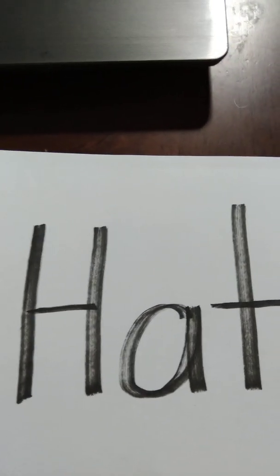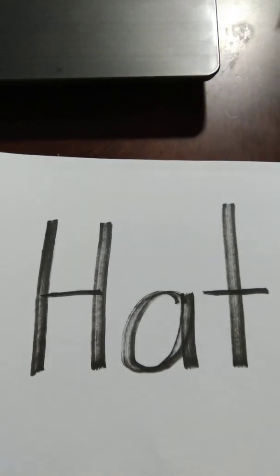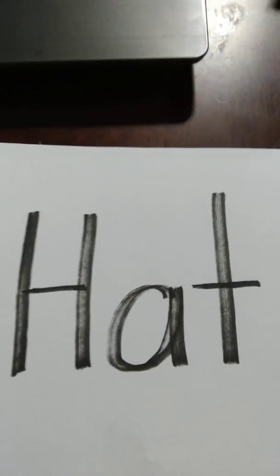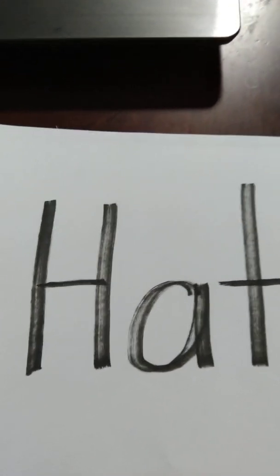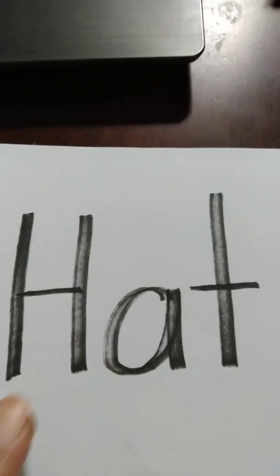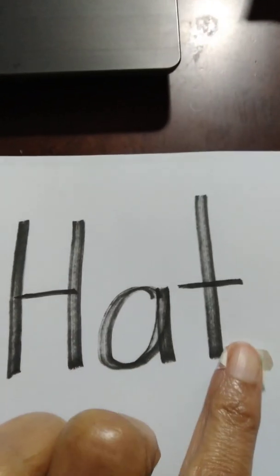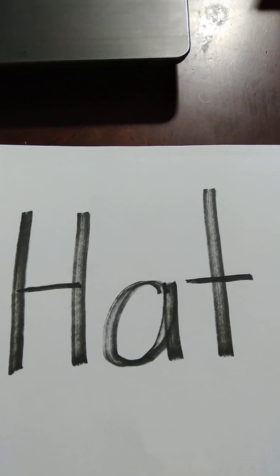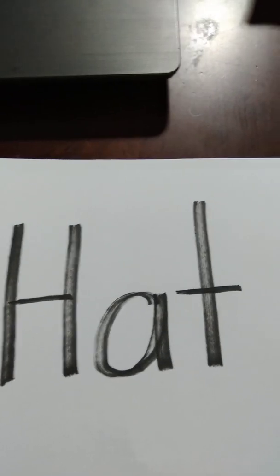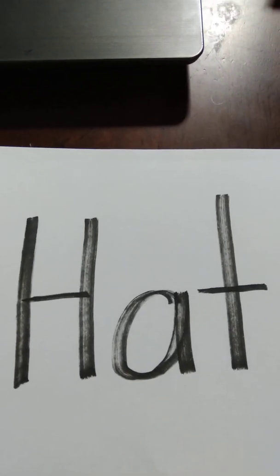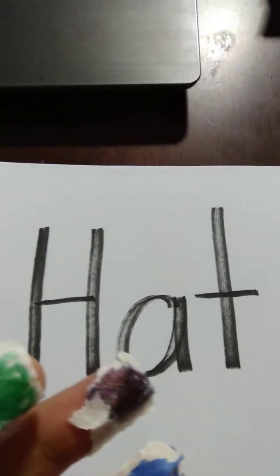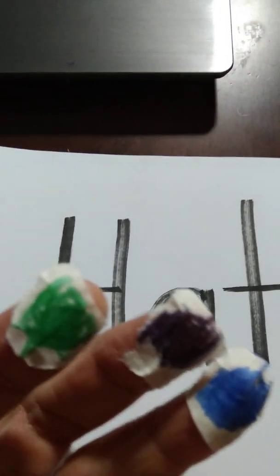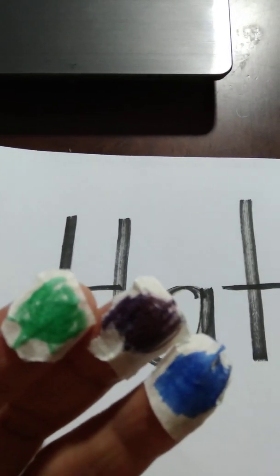Today I want you to listen and tell me what sound you hear first, in the middle, and then last. So I want you to listen for the sounds. To do this, I'm going to use my fingers to help you.